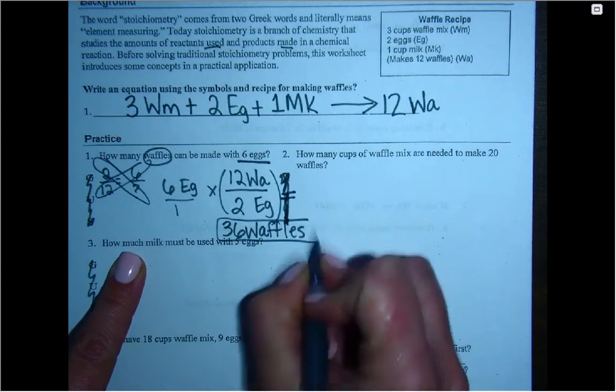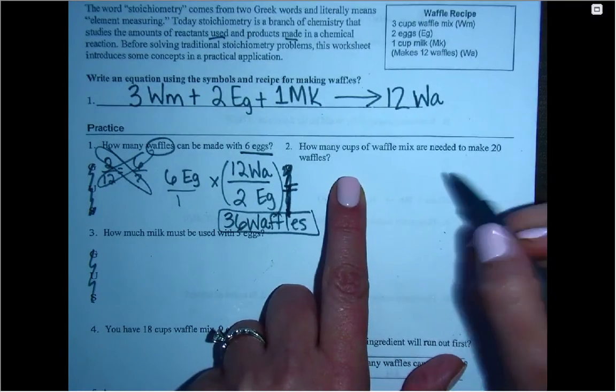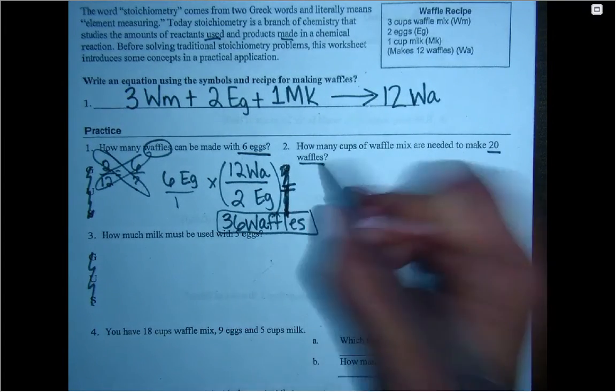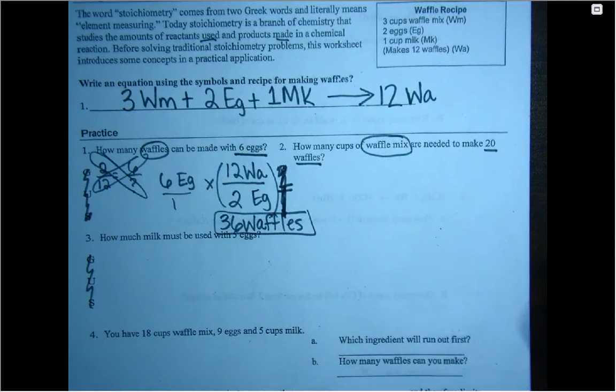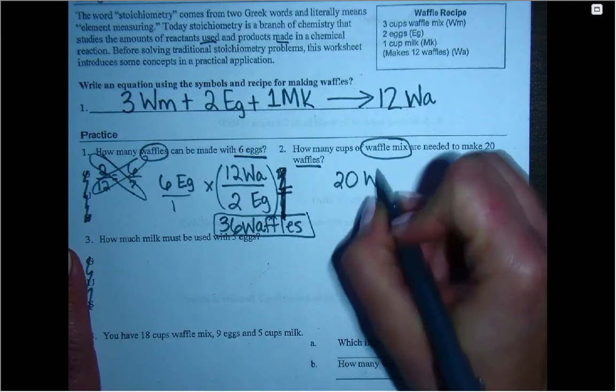Okay? All right. Next one, number 2, it says how many cups of waffle mix are needed to make 20 waffles? So I'm going to underline the number that we're given, and we're going to circle what we're solving for. We want to know stuff about waffle mix given how many waffles, right? Because we need to know how many of my ingredients do I need to make that many, right? So we're going to start with 20 waffles.